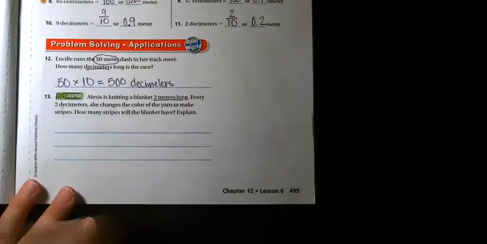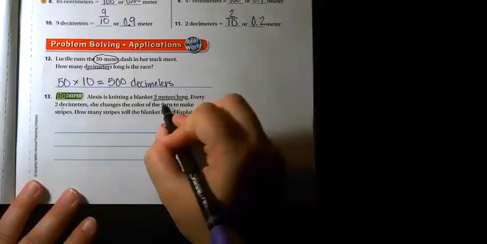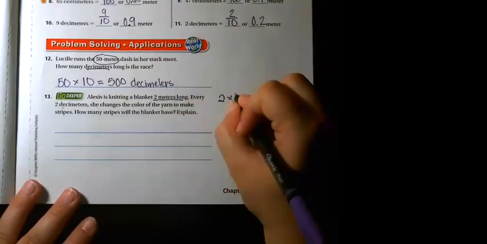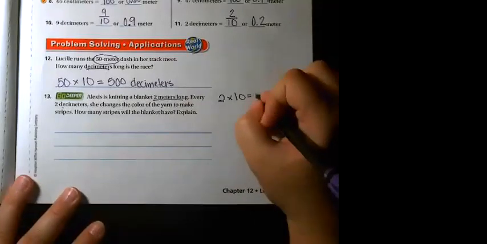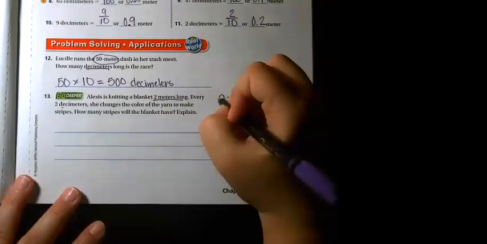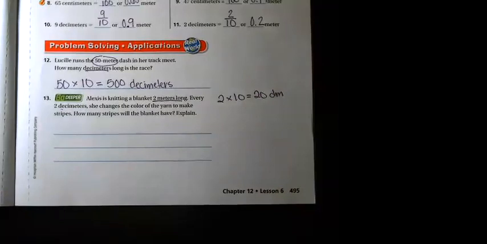So we just found out that there's 10 decimeters in every meter. We have 2 meters, so we need to multiply it by our 10 to get how many decimeters we have. So we have 2 times 10 equals 20 decimeters. Okay, that was our 2 meters times 10 to make our 20 decimeters.